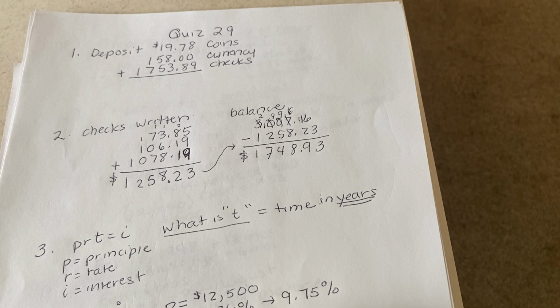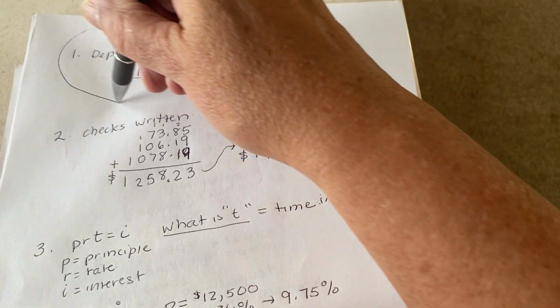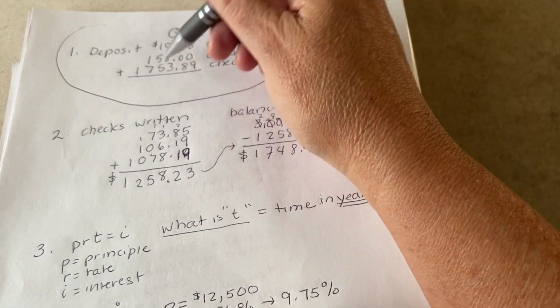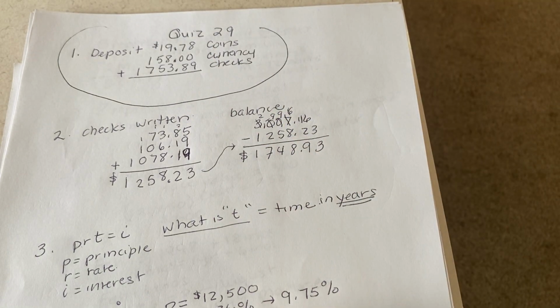So number one, find the total deposit of $19.78 in coins, $158 in currency, and $1,753.89 in checks. These are deposited. What are you going to do for that one? You're going to add those up. I'll let you do that. Go ahead and add these up. Line up your decimal points and add these up. Try not to make a mistake.